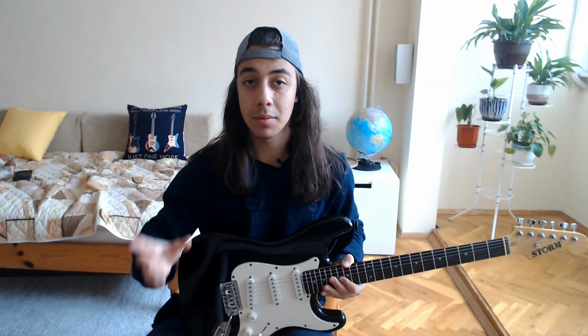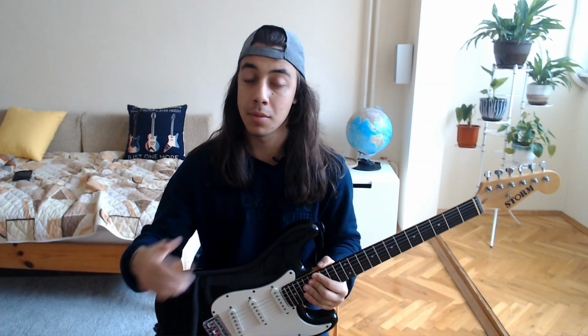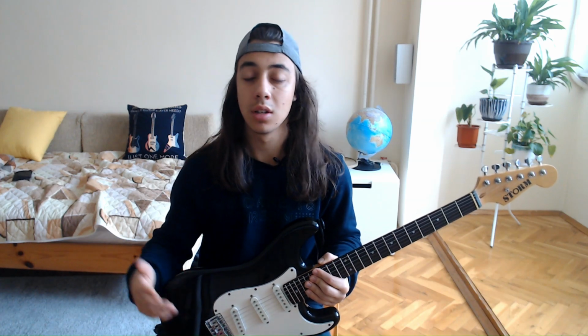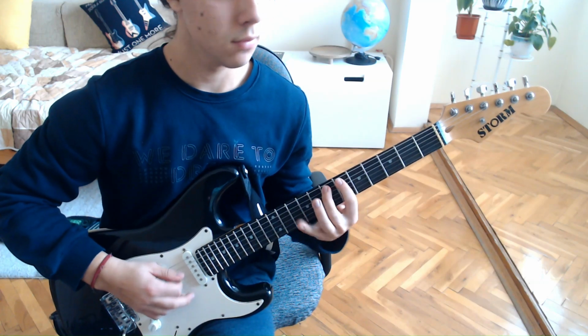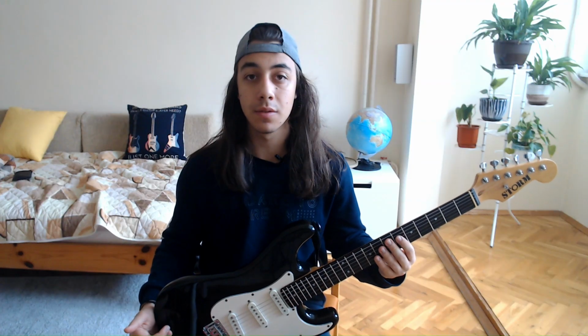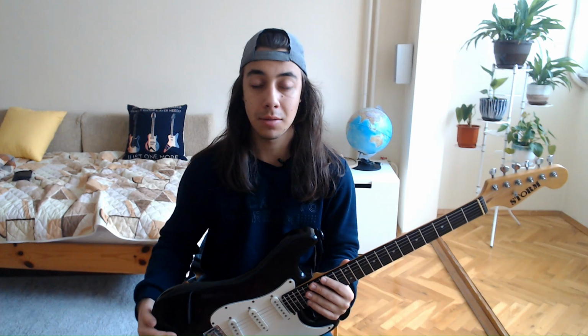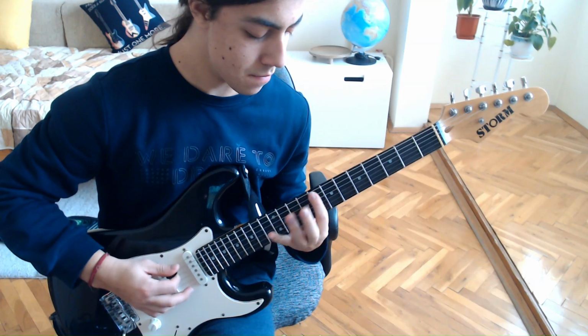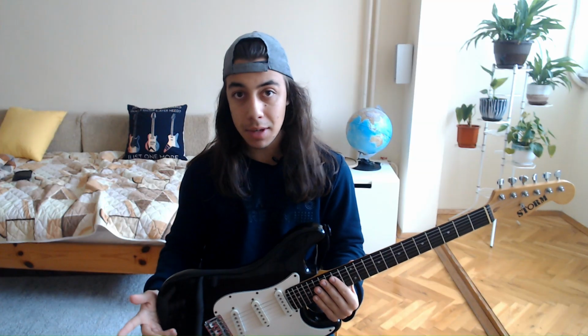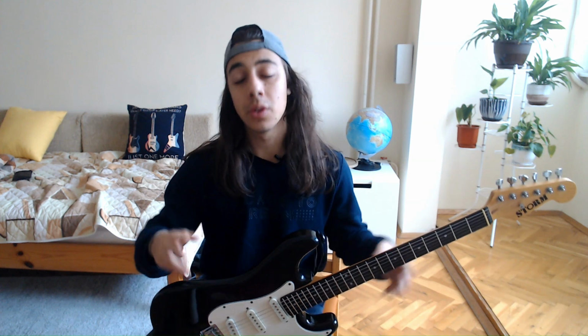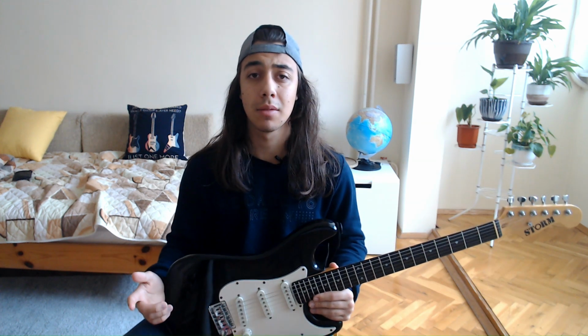What if you do the same formula starting, for example, on a C note? Well, you have the same scale type, the major scale, but starting from the C note. So if you do the formula from a C, you have a C major scale. If you do it on F sharp, you will have the F sharp major scale. It doesn't matter where you start, if you do the same formula, you have the same scale type.